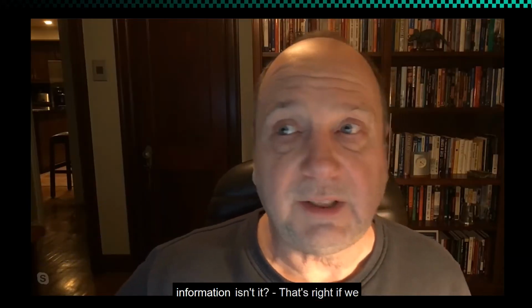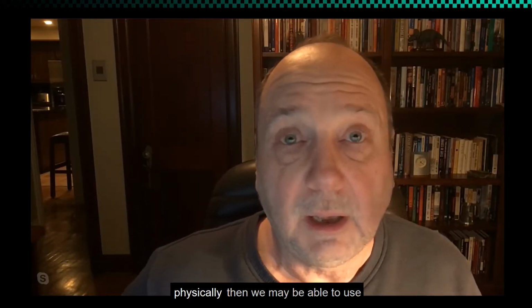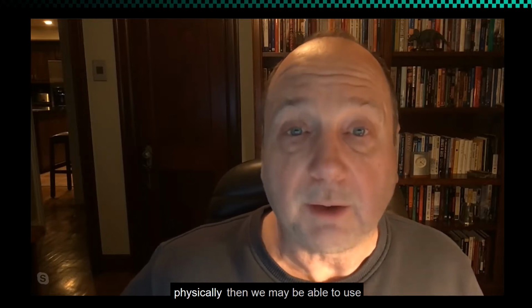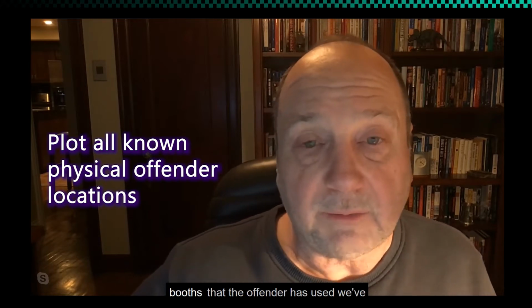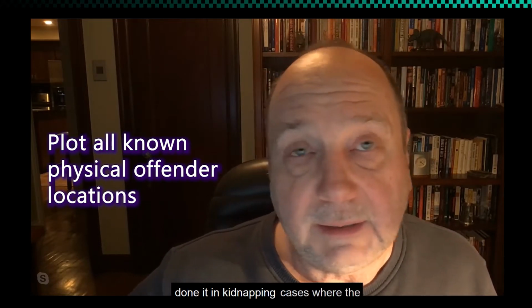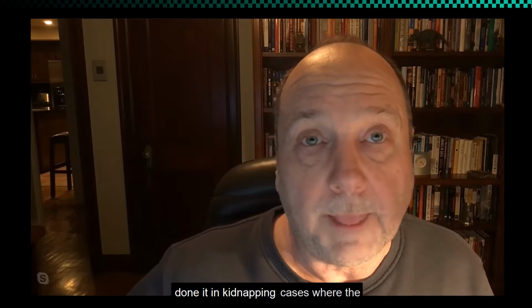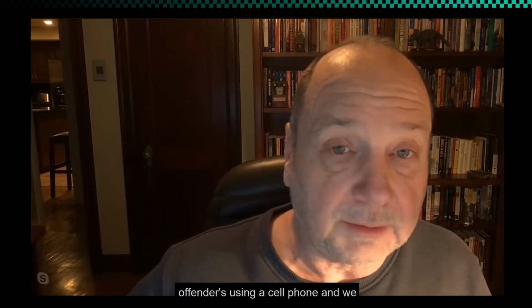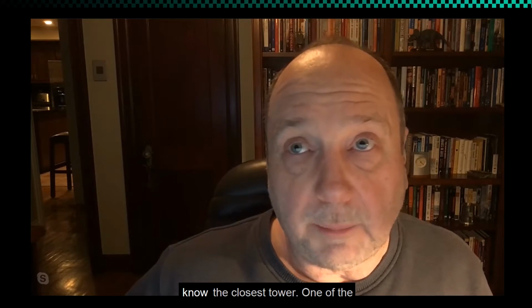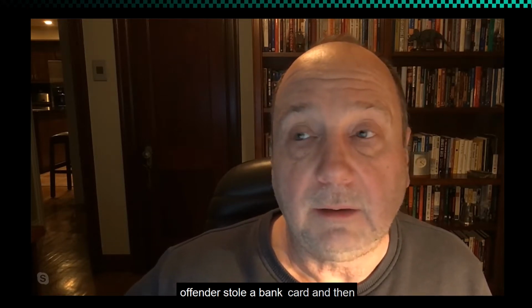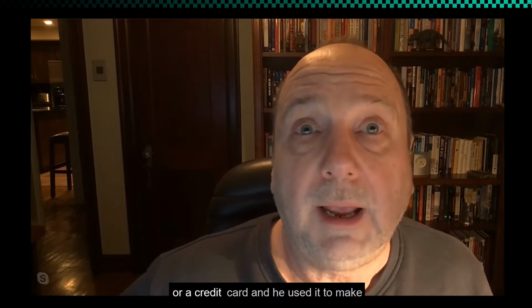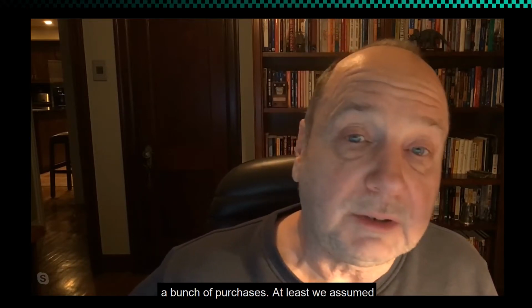That's right. If we can place the offender at a location physically, then we may be able to use that point. We've done it with telephone booths that the offender has used. We've done it in kidnapping cases where the offender's using a cell phone and we know the closest tower. In one of the big cases that I worked on in England, a project called Operation Links, the offender stole a bank card, or a credit card, and he used it to make a bunch of purchases. Or at least we assumed it was the offender.